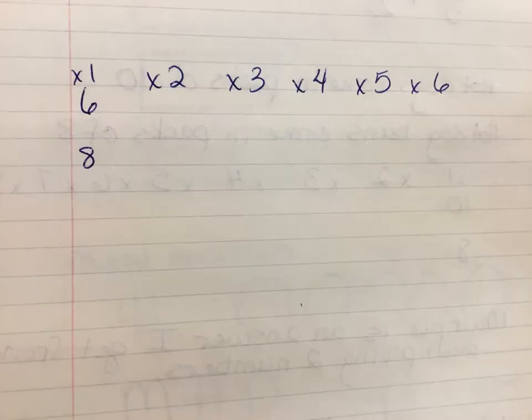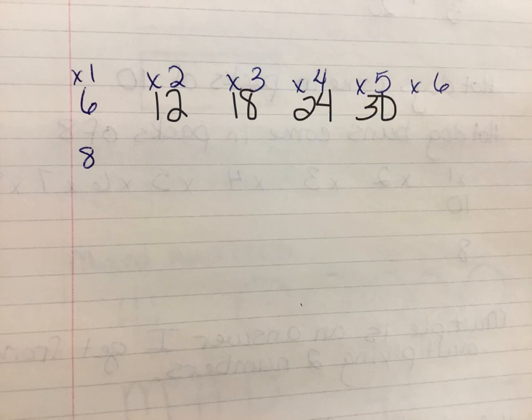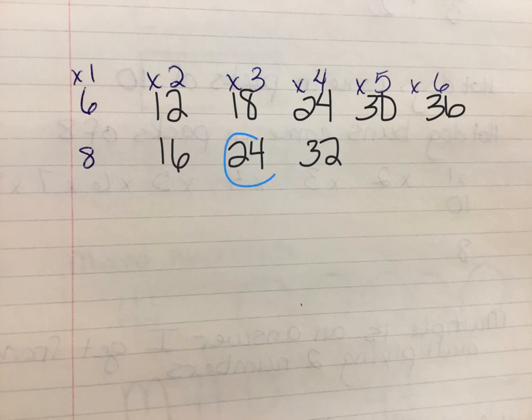All right, I'm going to go a little faster here. We're going to find what 6 and 8 have in common. 6 times 2, 6 times 3, 6 times 4, 6 times 5, and 6 times 6. Then I'm going to go down to the bottom. 8 times 2, 8 times 3, 8 times 4. Oh, wait, I just saw we have 24 here and we have 24 here. So our LCM is 24.